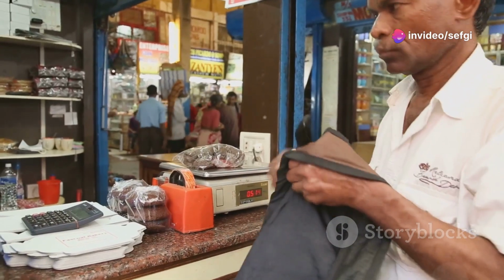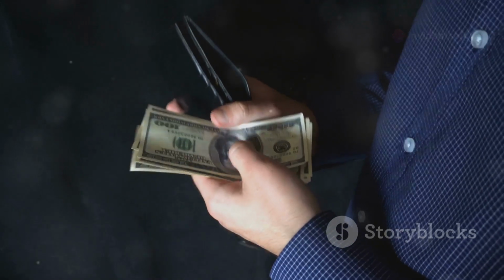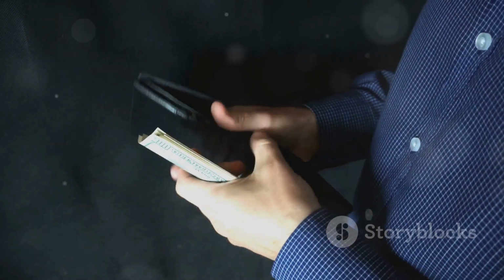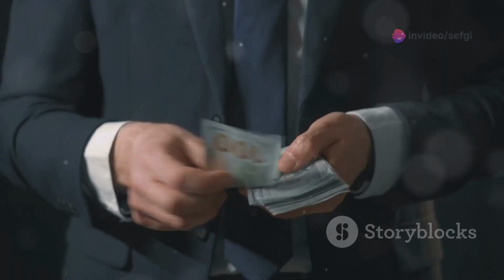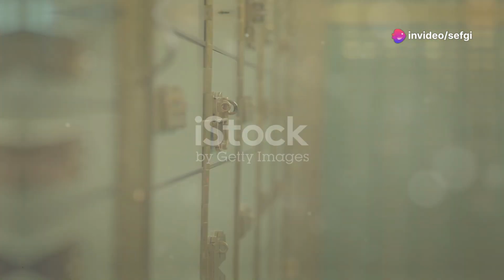Despite digital payment methods, cash remains vital, especially in developing nations. For many, cash transactions offer security and immediacy. However, cash is susceptible to theft, loss, and damage. Transporting and storing large sums of cash can be cumbersome and risky.